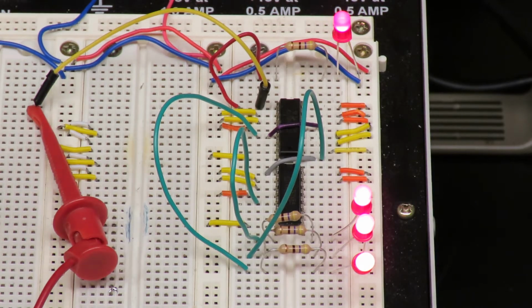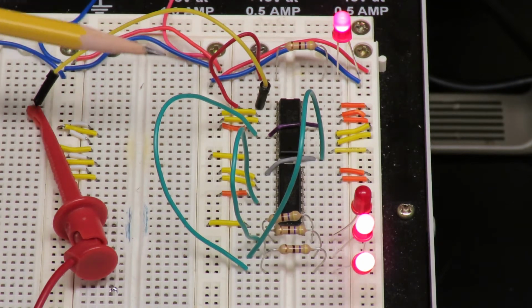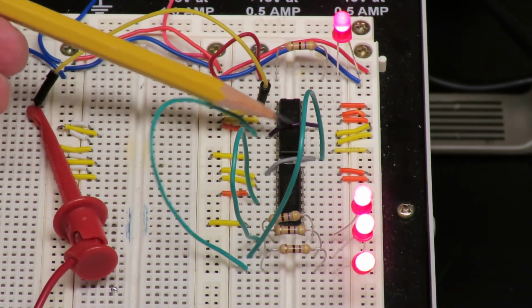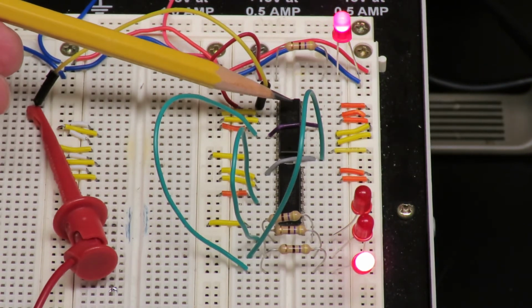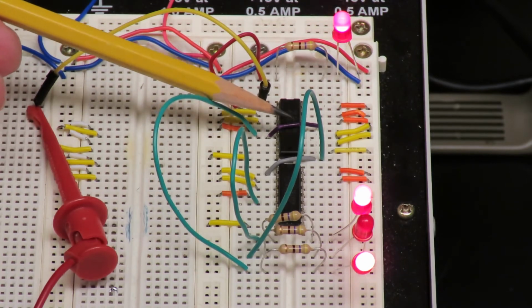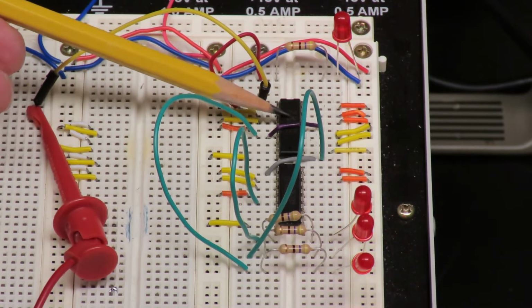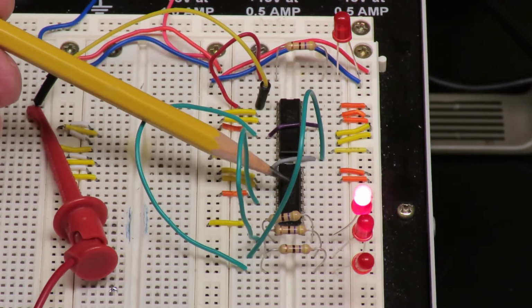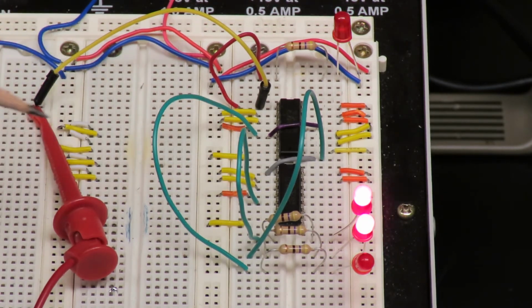So here's the circuit for binary counter, and we're using 3 flip-flops. In each of these chips there are 2 flip-flops. Each one of these chips is a 74112 and has 2 flip-flops. So I'm using the first 2 flip-flops in the top chip and the first flip-flop in the bottom chip here.